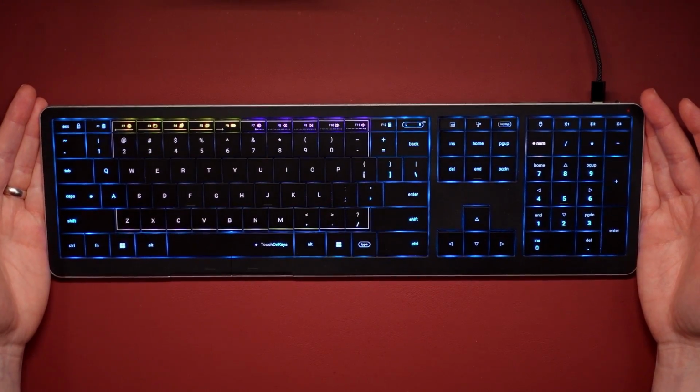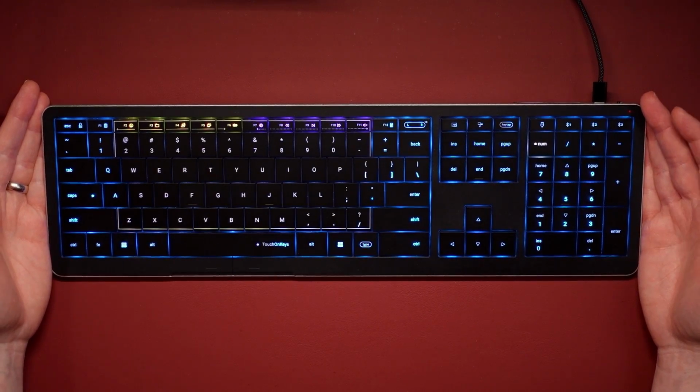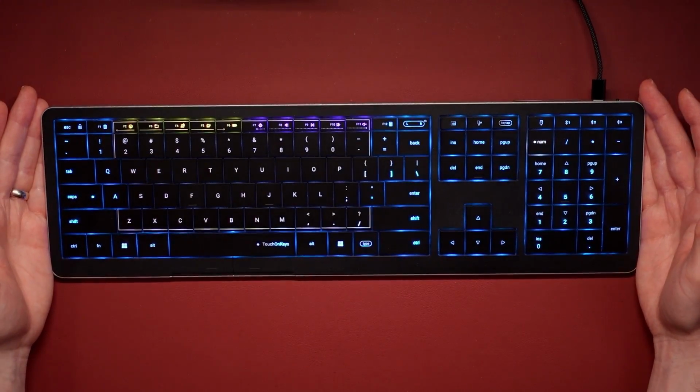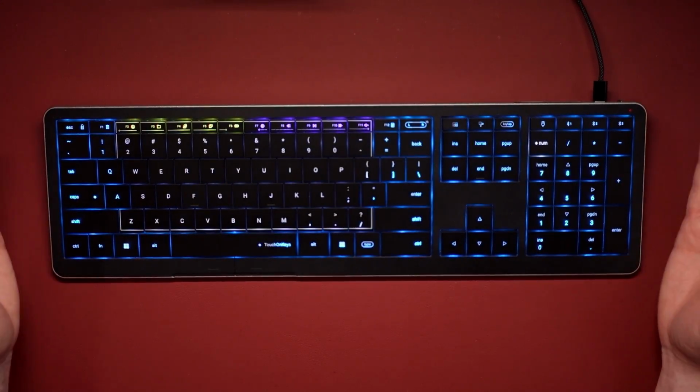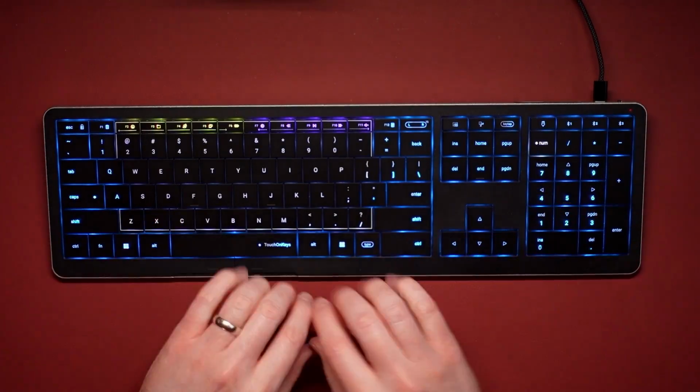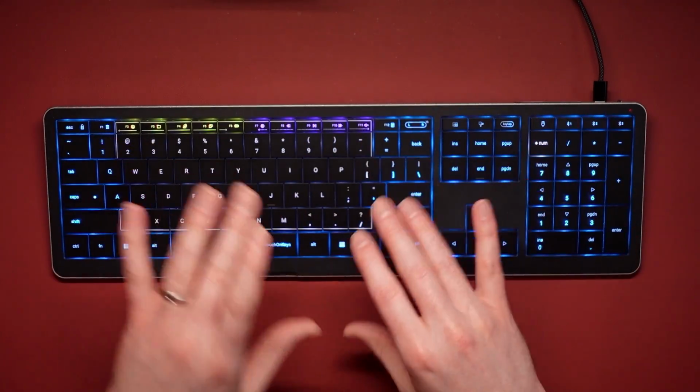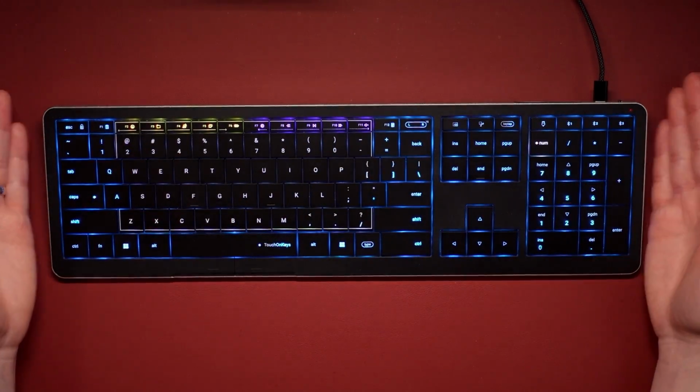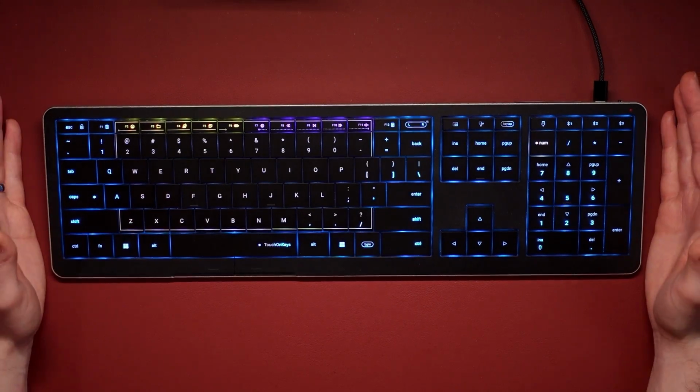And this is the default light setup that they have on the keyboard. I haven't changed any of these, but each one of these keys is individually customizable as far as I understand. So you can actually change the colors of the keyboard and what everything does and that sort of thing. But there it is, looking beautiful.